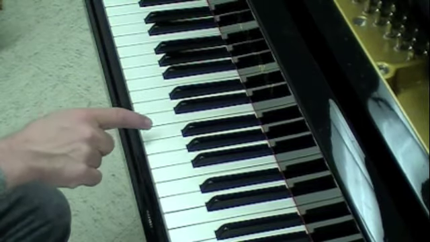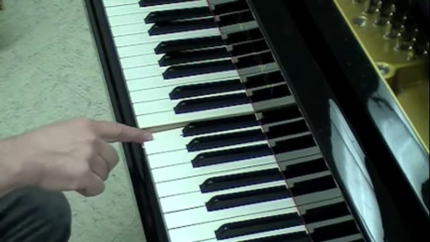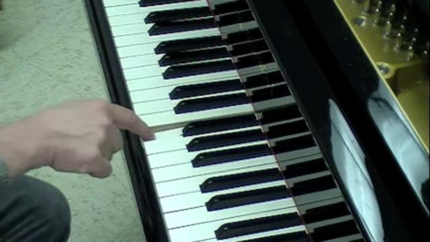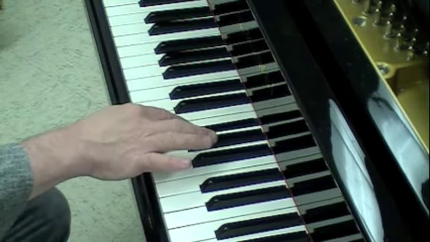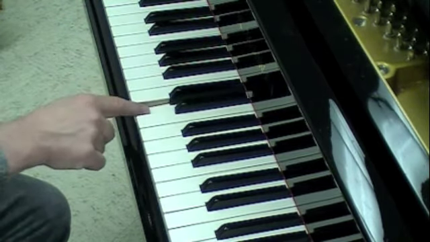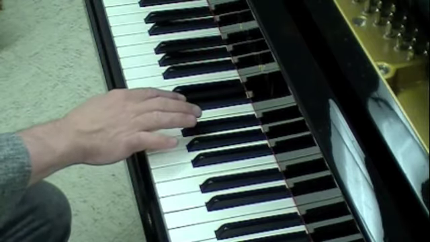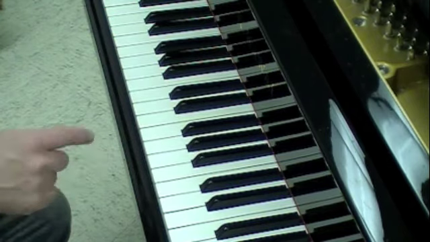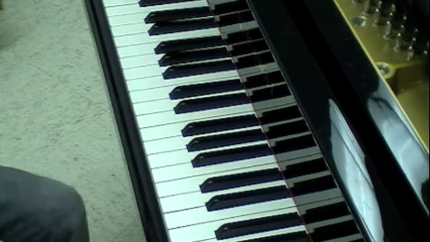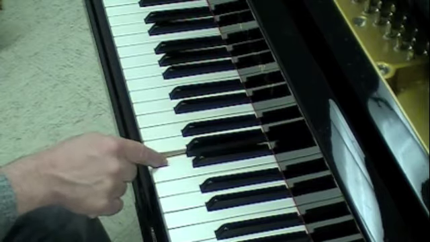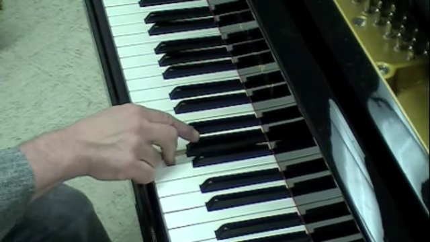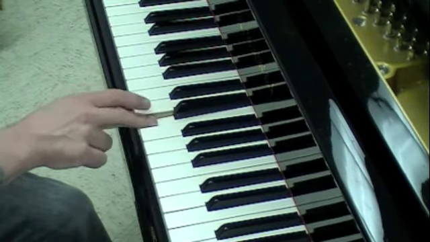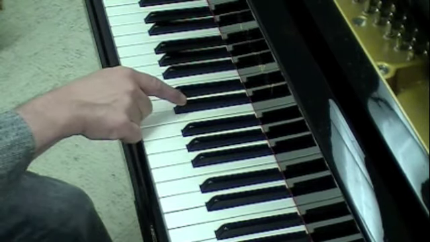Now if you take a note and you raise it up a half step, we call that a sharp. So here's F, here's F sharp, here's D. So this would be D sharp. If we take a note and we lower it a half step, we say that that's a flat. So if we take an A and we go down a half step, A flat. Or if we take an E and we go down a half step, there's an E flat.